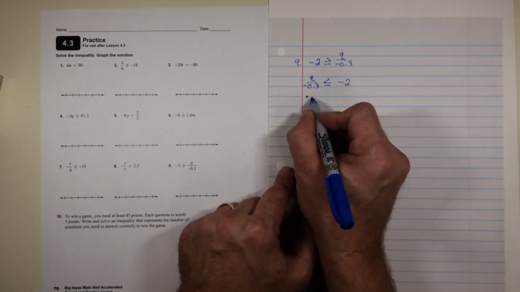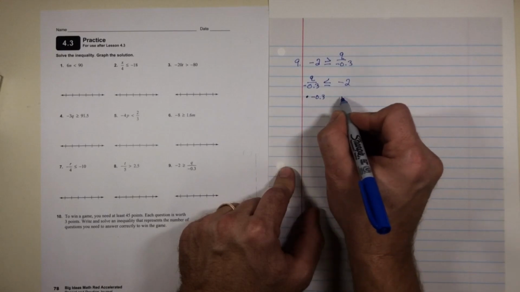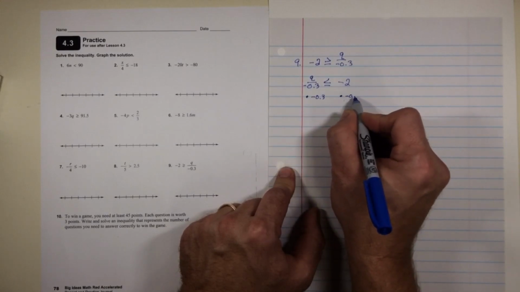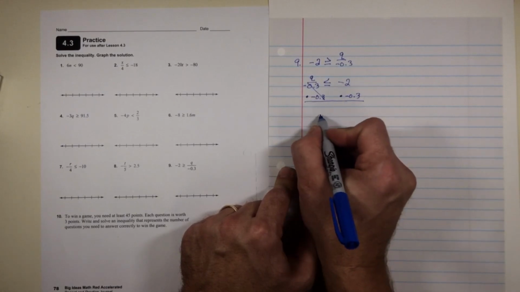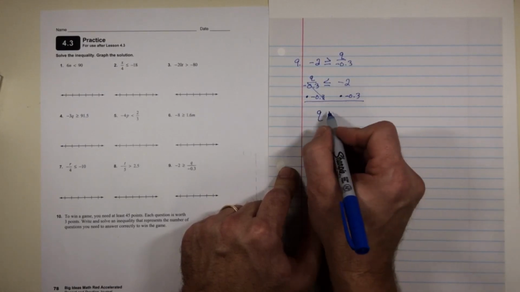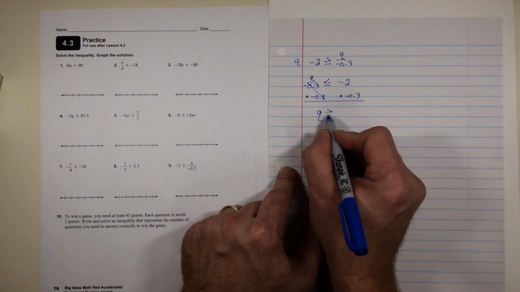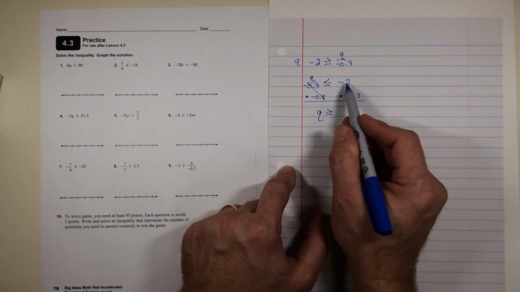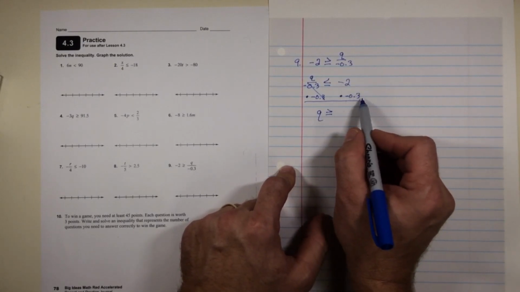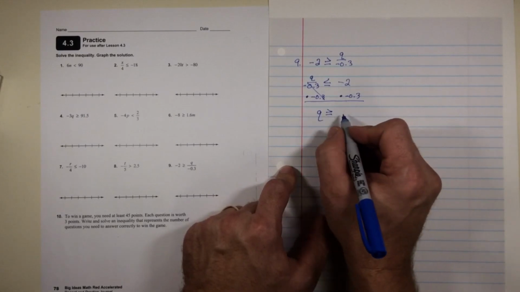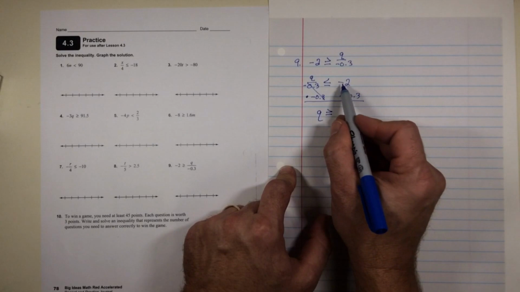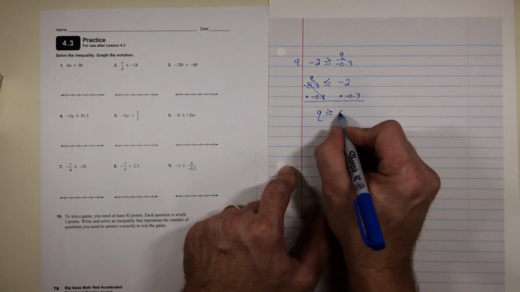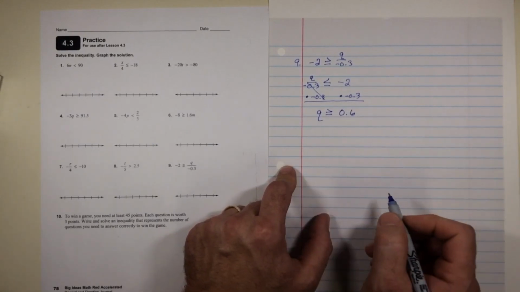Multiply by negative 0.3, multiply by negative 0.3. So I'm left with Q, I switch this sign around because I multiplied by a negative, and 2 times 0.3 would be 0.6 because I'm just doubling it or adding it to itself when I multiply by 2. And a negative times a negative is positive, so just 0.6.